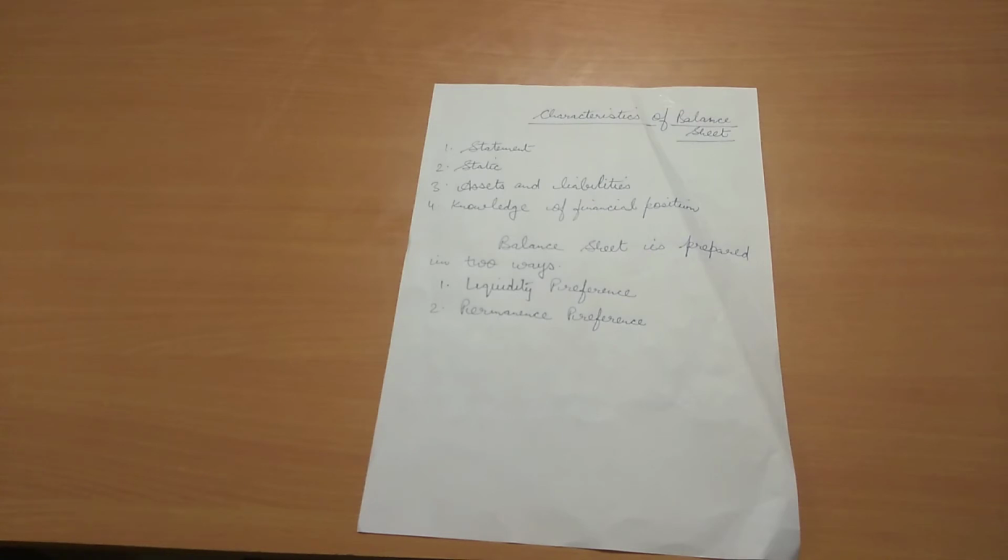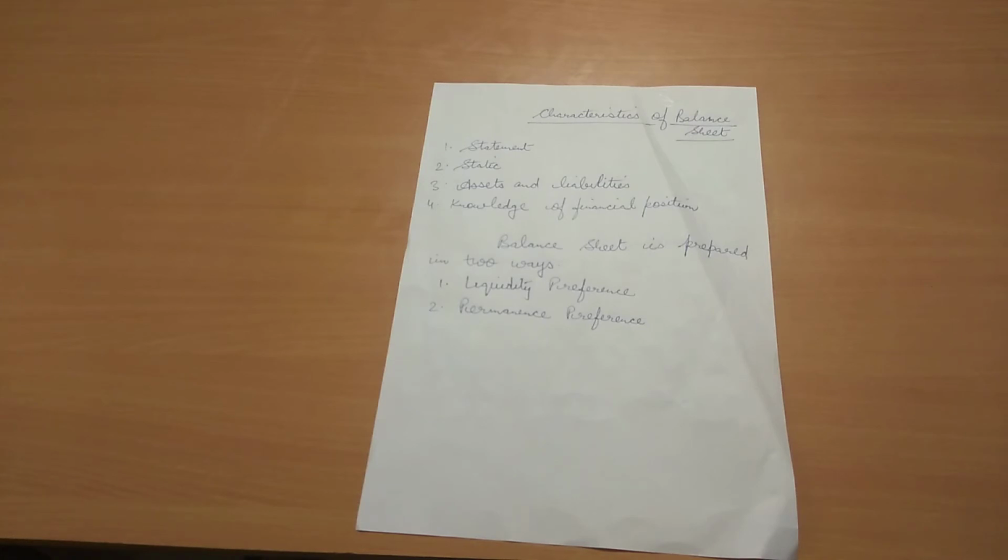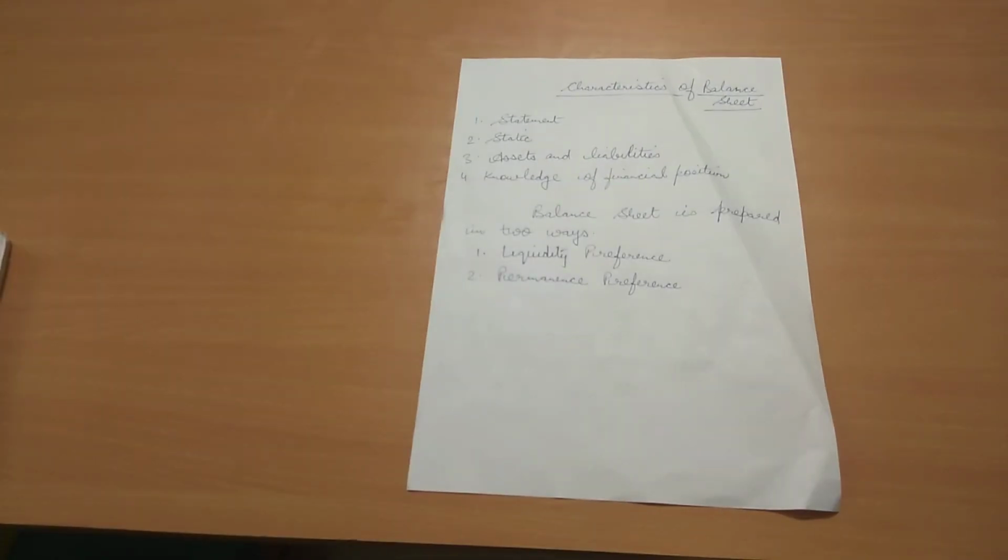Knowledge of financial position. Yes, children, the balance sheet shows the financial position of the business. One can ascertain the solvency, liquidity, and financial soundness of the business with the help of balance sheet data. Children, the balance sheet is prepared to show the financial position of the business, as we discussed earlier also. Now, it is very important to know what is marshalling of the balance sheet.